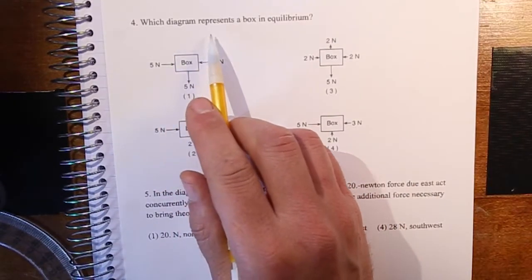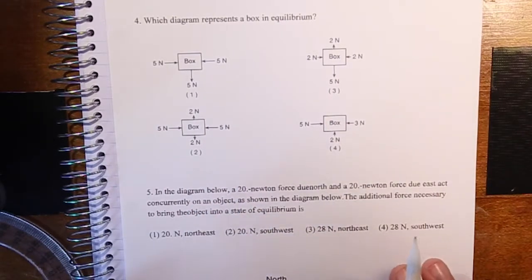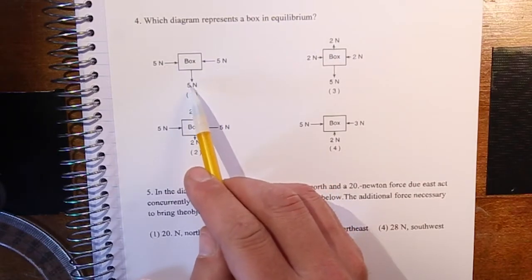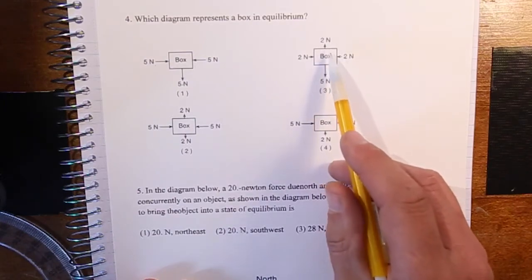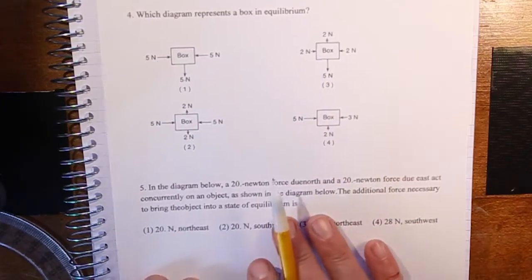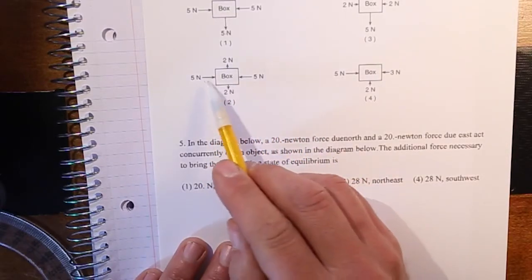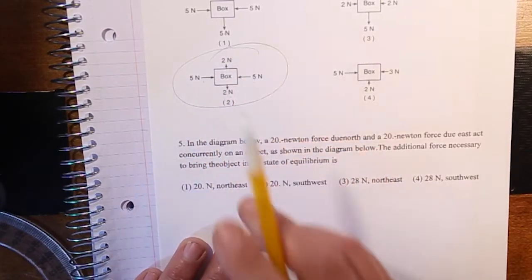Which diagram represents a box in equilibrium? So equilibrium means the sum of all the forces equals 0. The vector sum of all of these vectors has to balance out to 0. Well, these two would cancel each other, but we'd be left over with some force here. These two forces would cancel, but these would not. We'd be left over with 3 newtons of force. Here we have 5 newtons and 5 newtons canceling each other, 2 canceling 2. So that gives us a net force of 0.